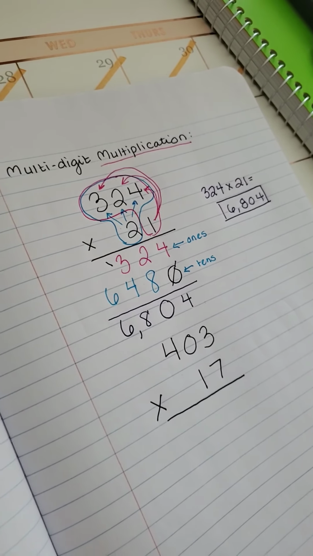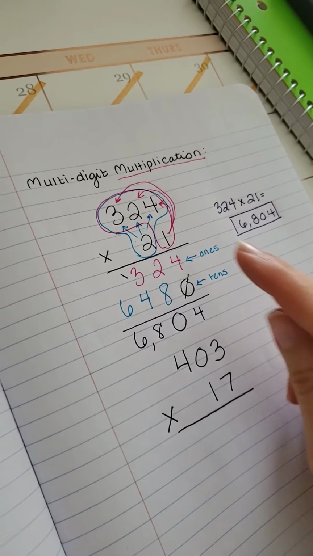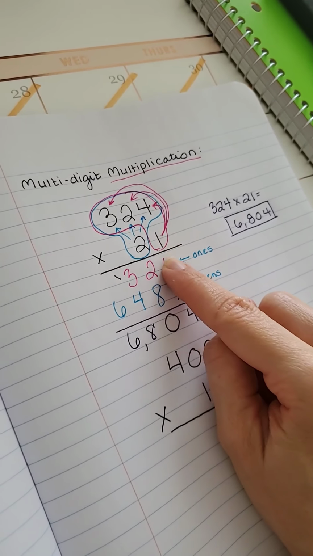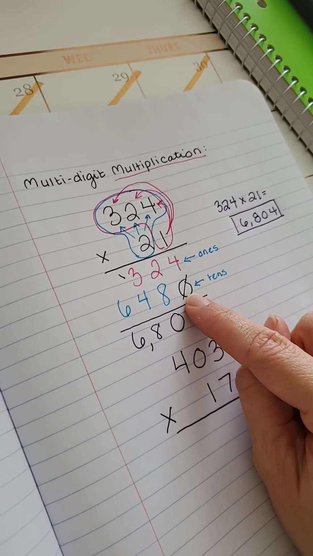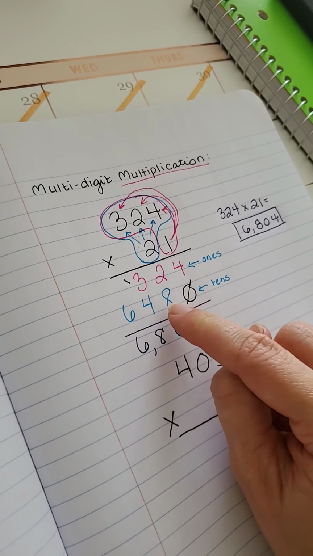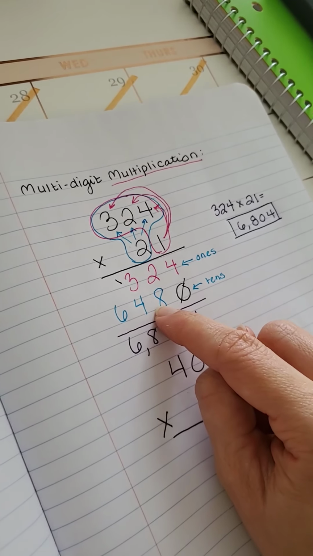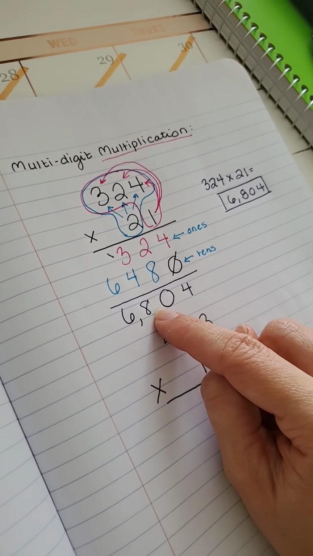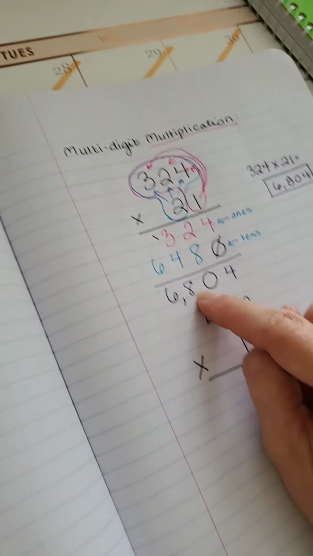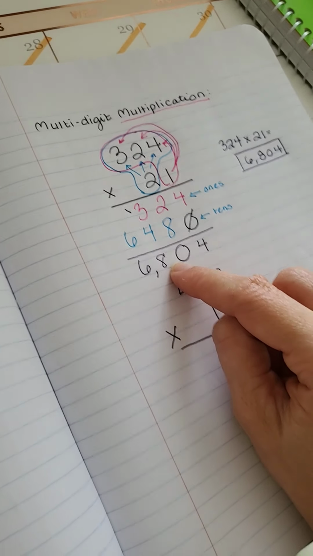So what were my steps here? My first step was you multiply the ones place. My second step was add the placeholder 0. My third step, multiply the tens place. And my last step, add both of them together. And that gives you the answer. That's the standard algorithm for multi-digit multiplication.